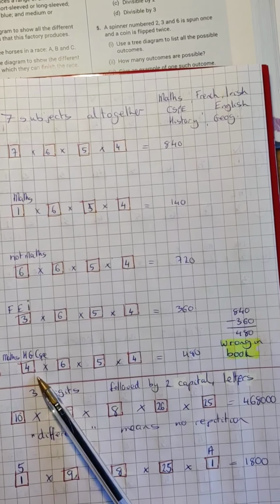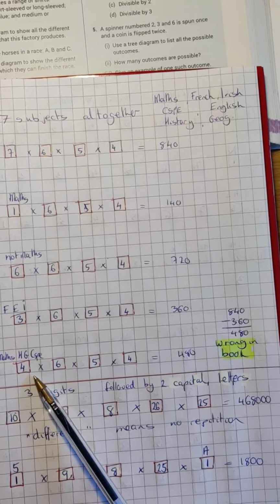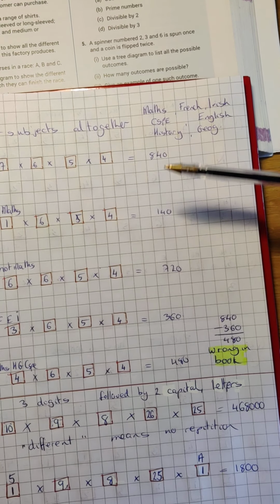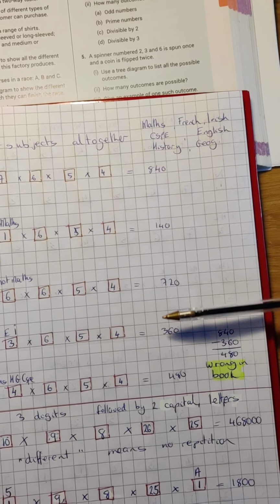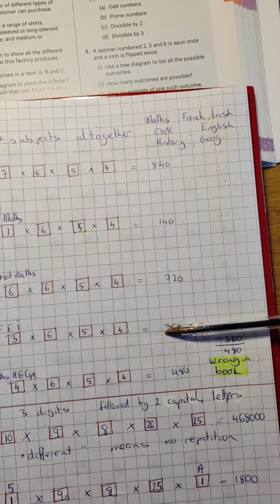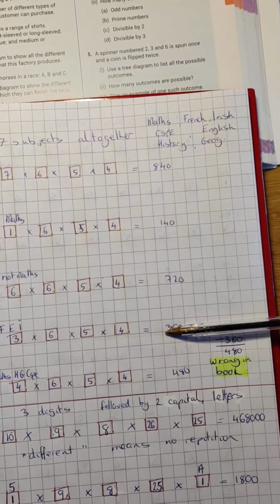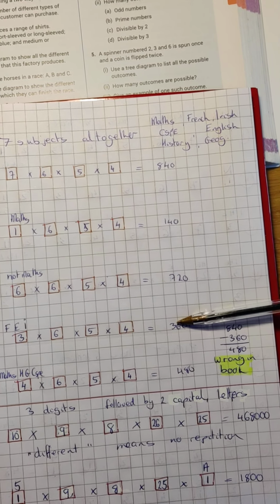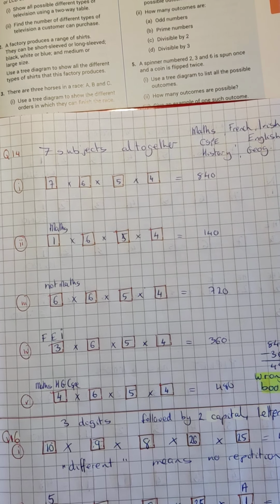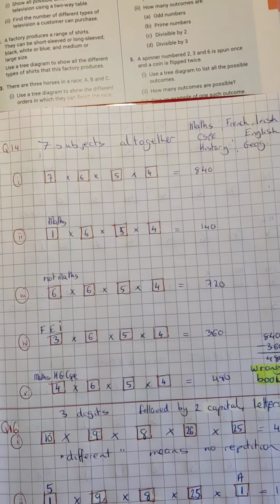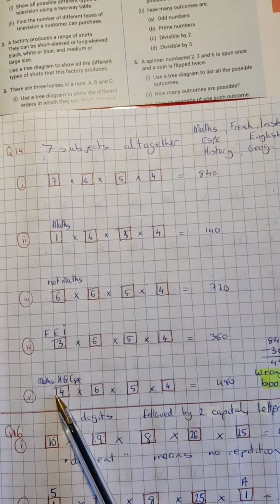Question 14. If she must not start with a language. Now, this one here is 840 possible arrangements. And here is if she must start with a language. So take that, that should give me the answer here, which it does, which is the answer for must not start with a language. Or I can get it this way.